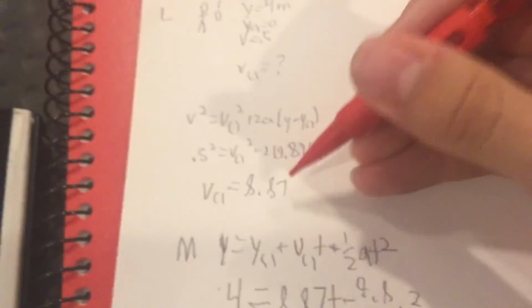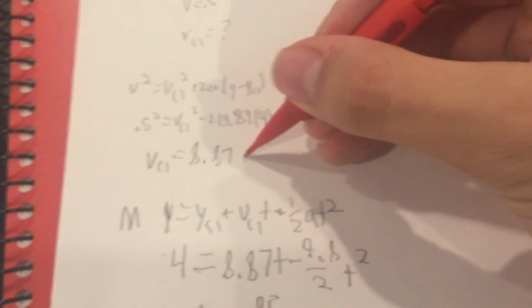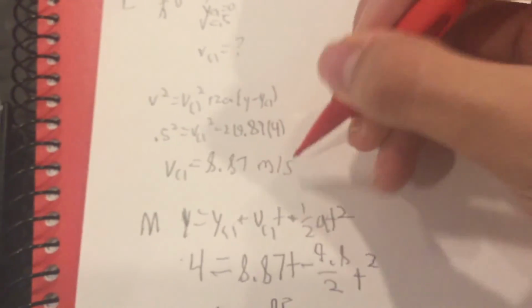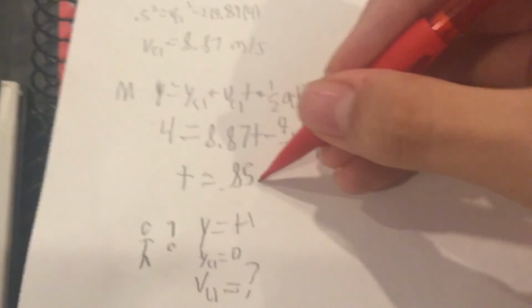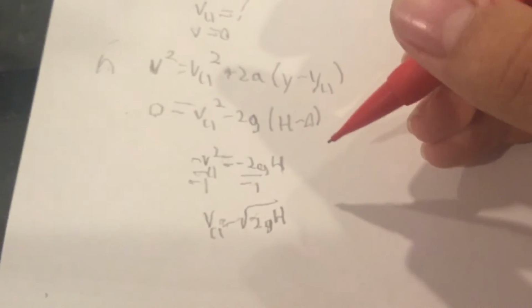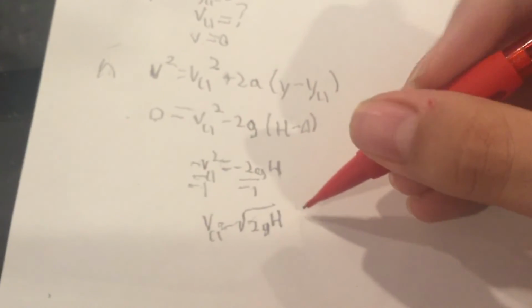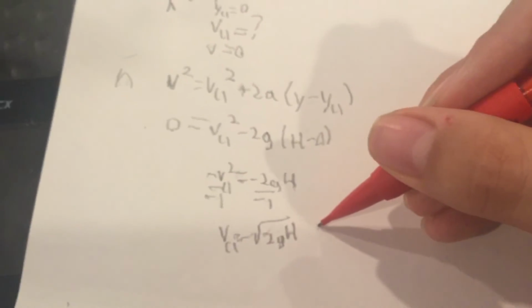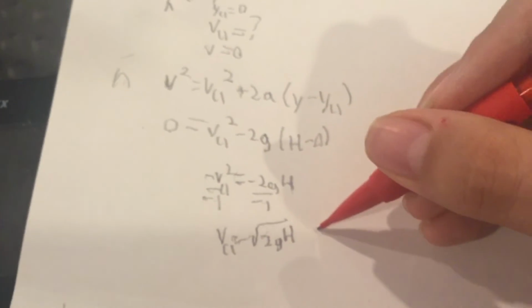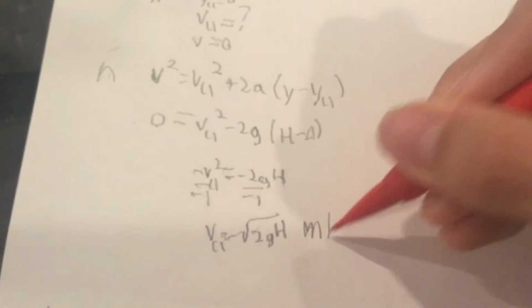So let me just do that right now. We're going to put meters per second for part L. Time is in seconds. And then this is in terms of u. V will be meters per second too, but we don't need to worry about that.